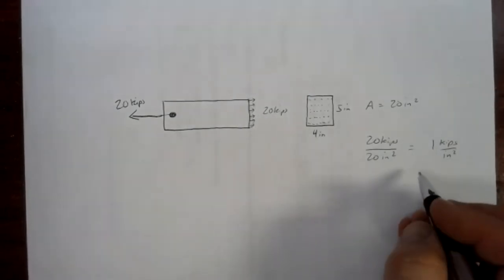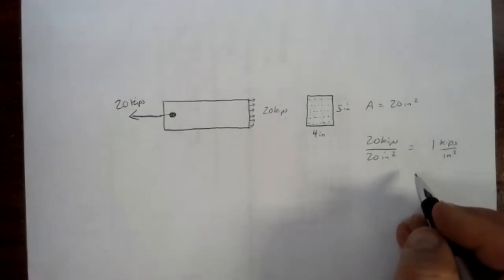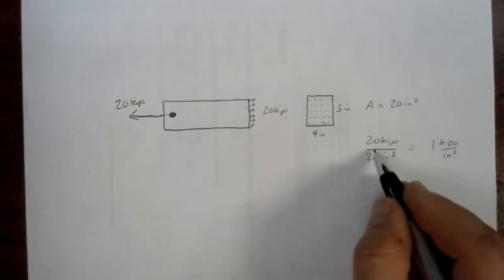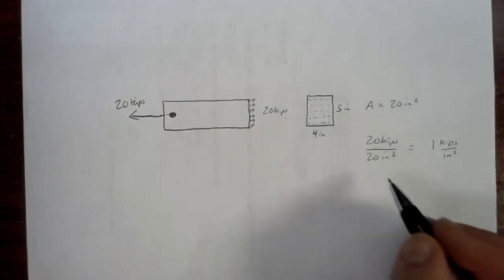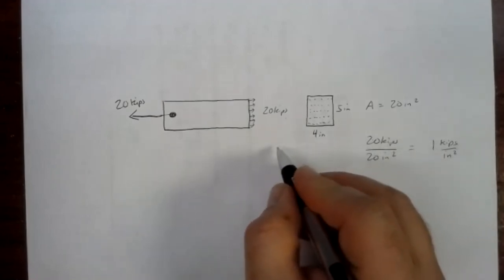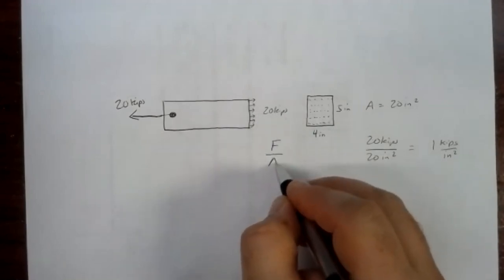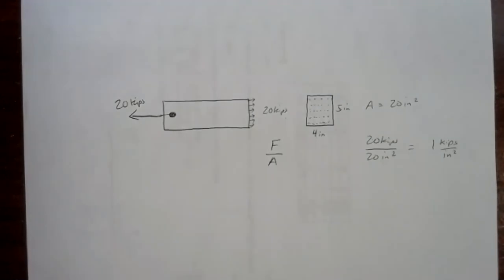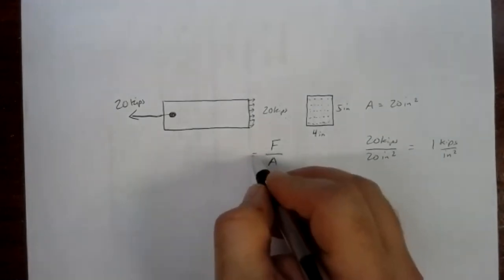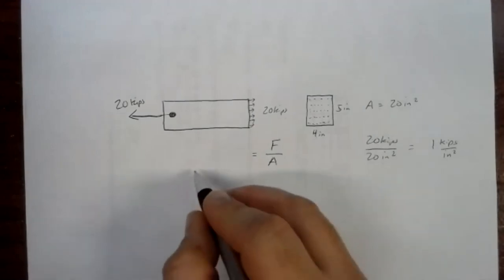Now, because it's a special form of pressure and it's associated with the letter S for stress, we have a new letter for this. So let me write the equation down here. We've taken our force, this 20 kips, and we've divided it by the cross-sectional area, the number of square inches. That is what we call our normal stress.